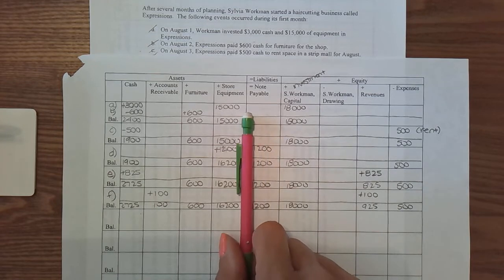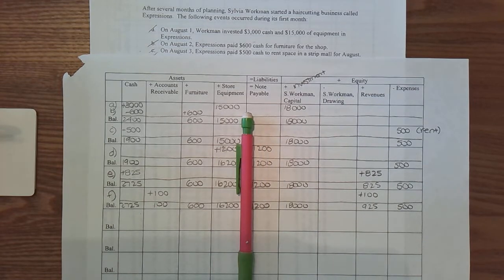Okay, so again, $2,725 plus $100 plus $600 plus $16,200 is $19,625. I'm going to take my note plus my capital plus my revenue and subtract my expenses, and I get the same $19,625. It's important that you balance out after each line, after each transaction, because if you made a mistake up here and you're all the way down at the bottom, that's where you're going to have to do a lot of erasing. So it's best if you balance this out as you're doing your homework.